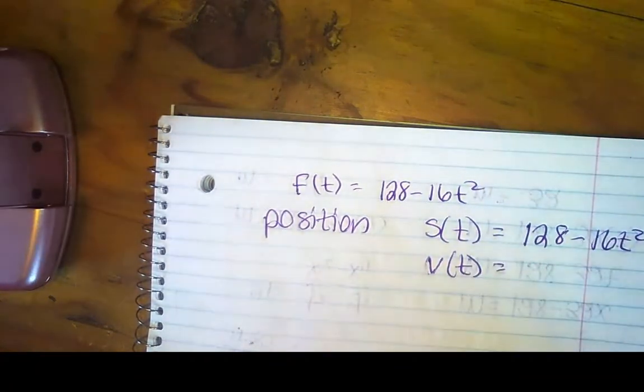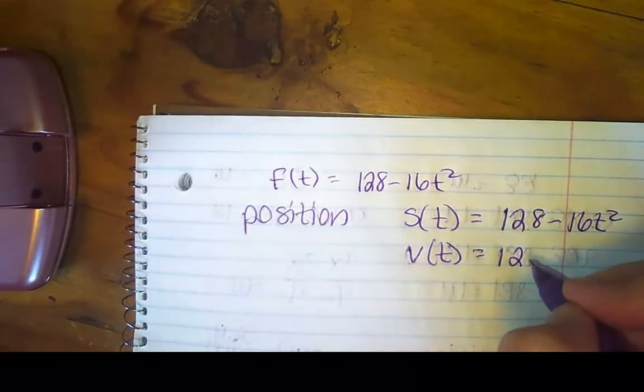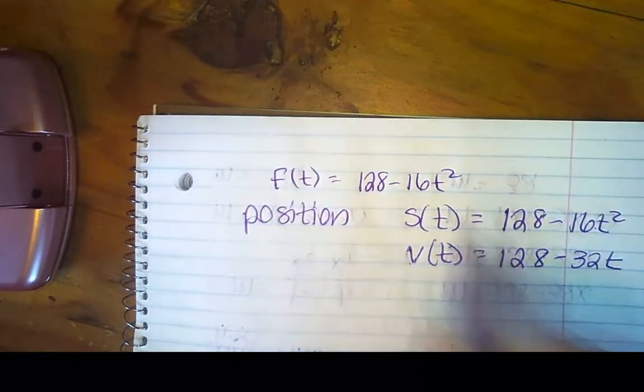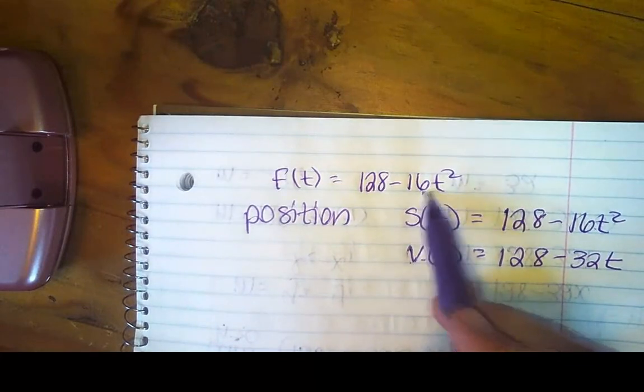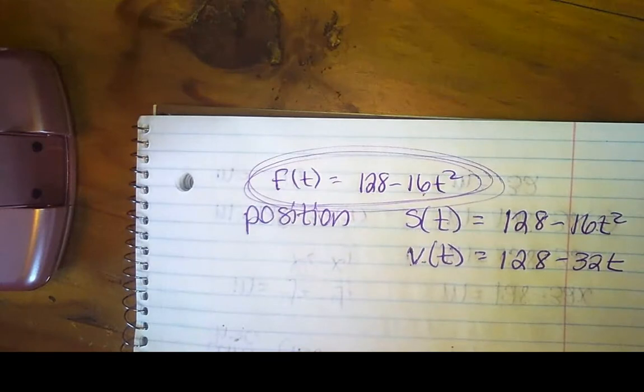So that's when you apply the limit process to the difference quotient. And that gave me a negative 32t. So that's your velocity. Okay, so if I'm asking when does this thing hit the ground, since I'm talking about a location, I need to use my position function.